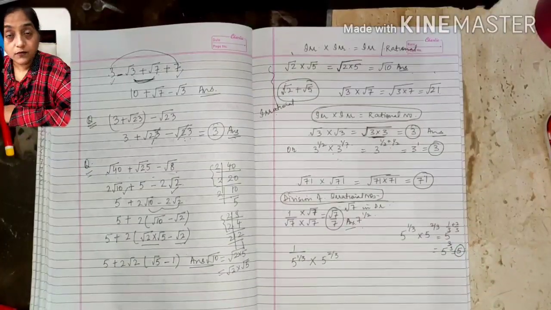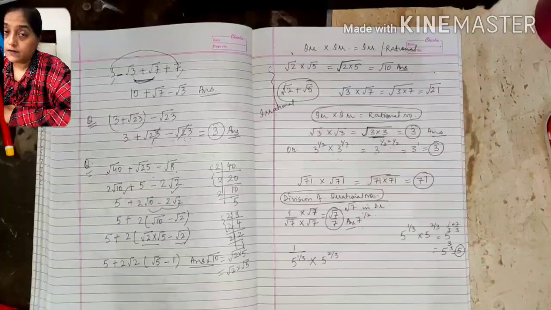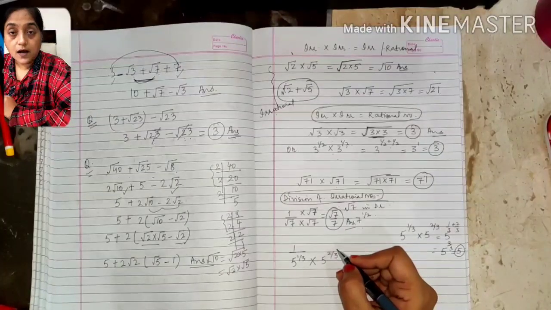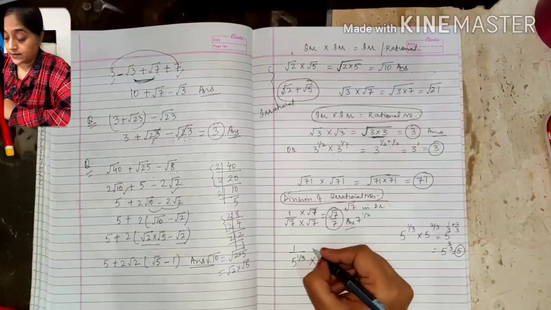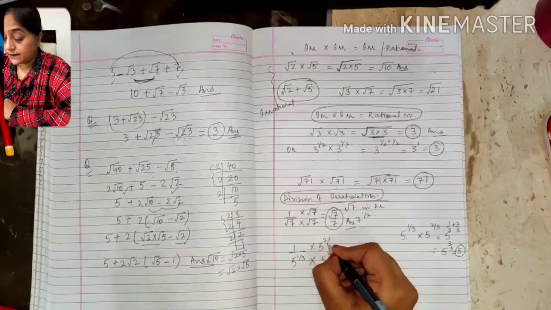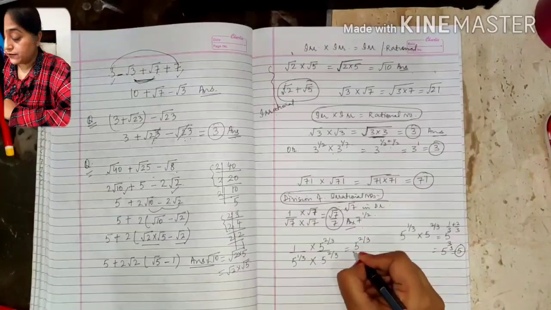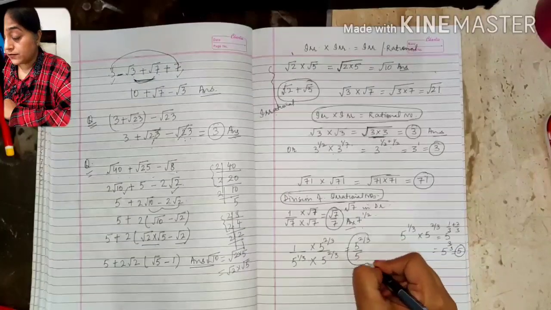That means we made the power 1. In the denominator, when the power is 1, when the power is not a fraction, it becomes a rational number. So what we are doing? We are using an RF. RF means rationalizing factor. So it is 5 raised to 2 by 3 in the numerator also. Your answer comes out to be 5 raised to 2 by 3 upon 5.